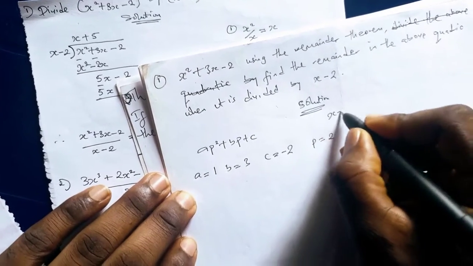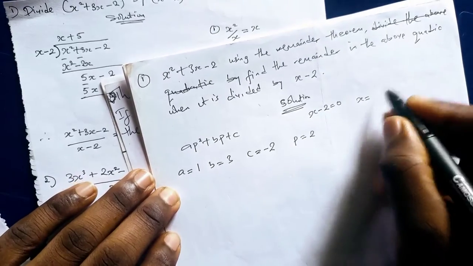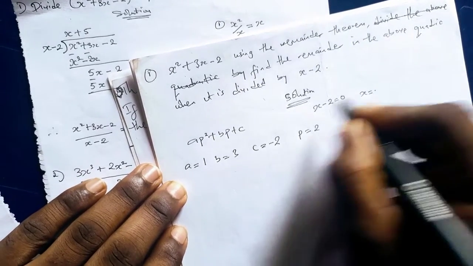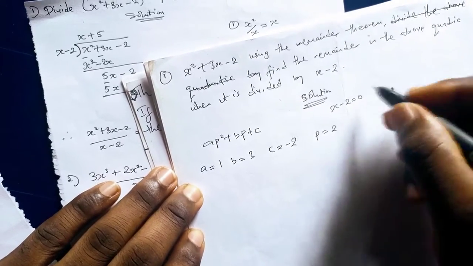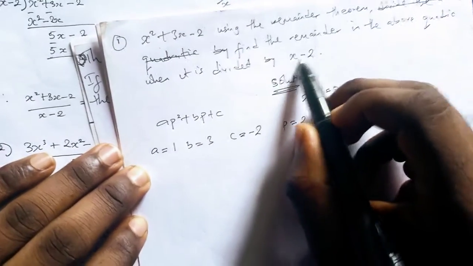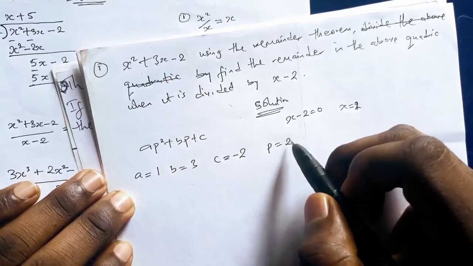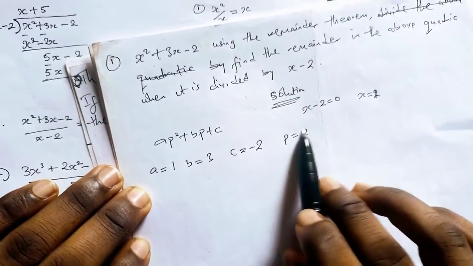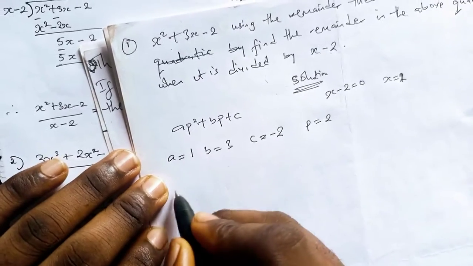When you set x minus 2 to 0, you get x to be equal to 2. So this is also the same when you set this factor to x minus p. Taking p to the other side, you get a positive p, which is what we got here. So p is equal to 2. We input it in the equation.